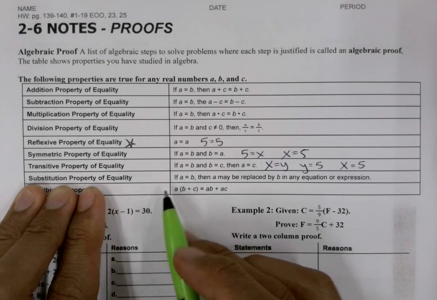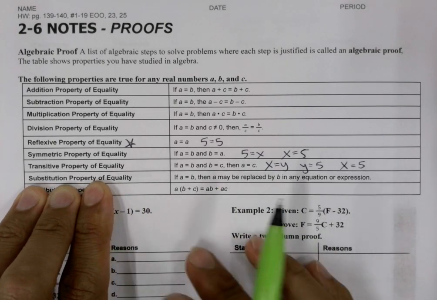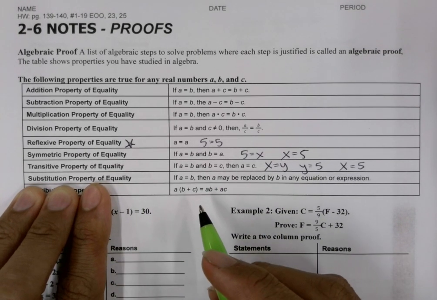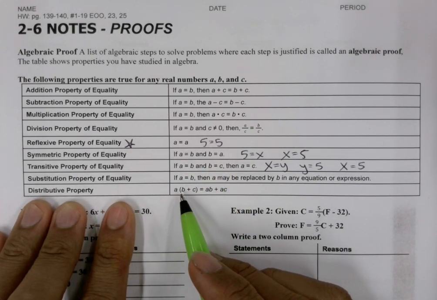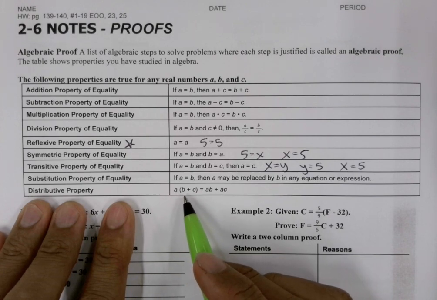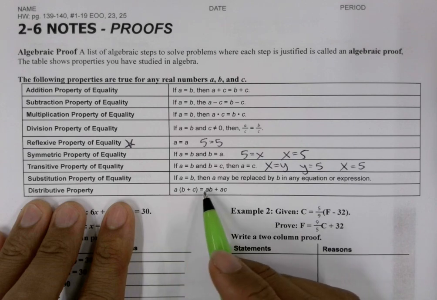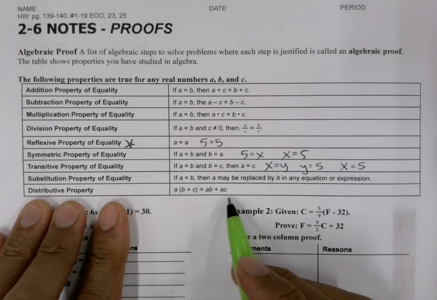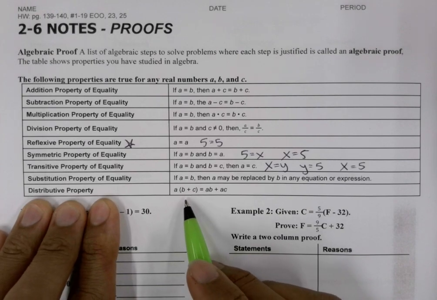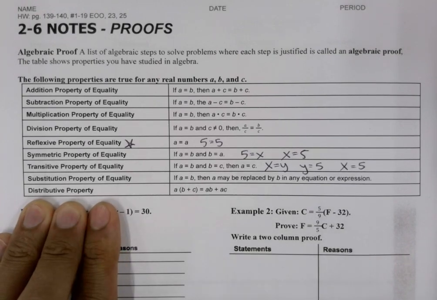I'll show you many examples in the proofs down below. Then we have the distributive property. If we have A multiplied by the sum of B and C, so we have parentheses there, then it's equal to A times B plus A times C. The reason why we're able to do this is because of the distributive property.